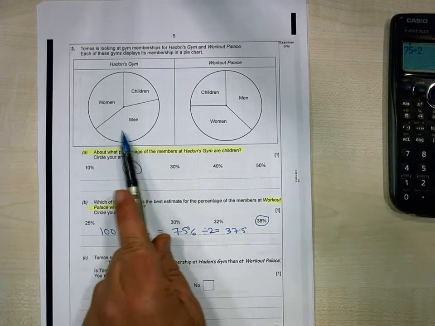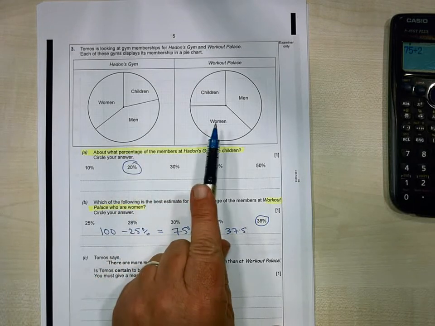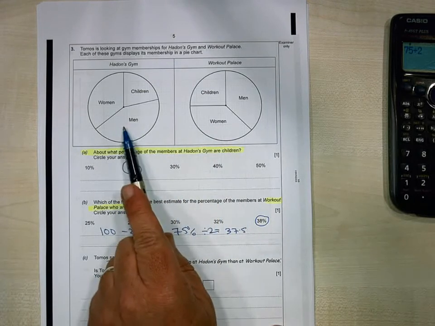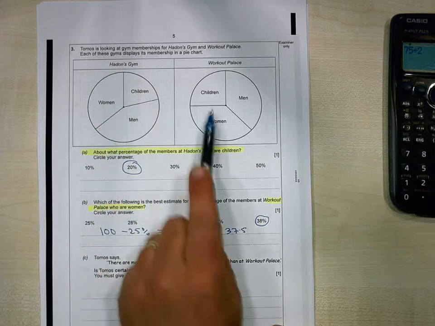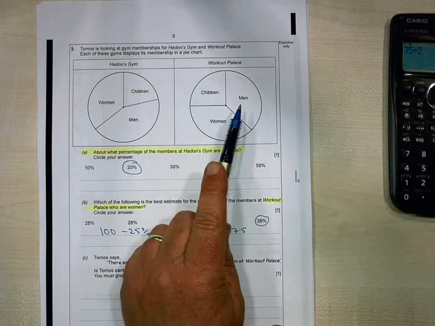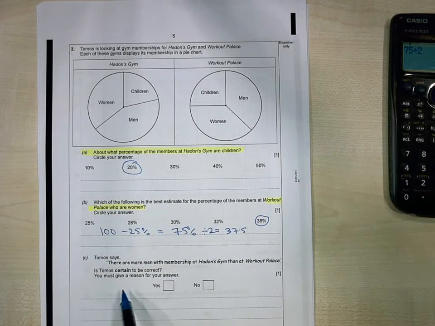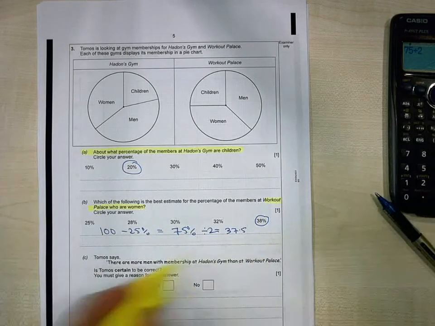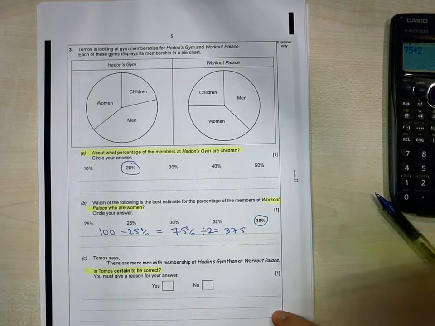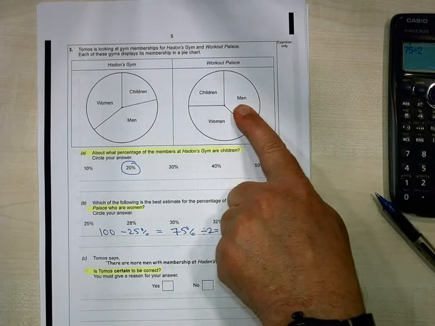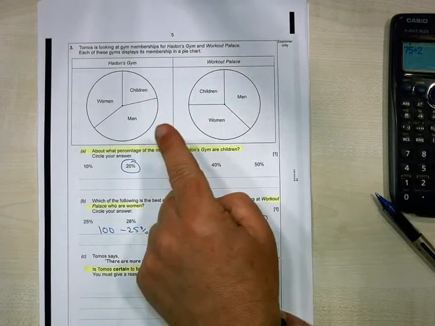You can only compare pie charts if you know how many people each pie chart in total represents. So because you don't know that, we can't be certain, because you may have 1,000 people going to Workout Palace and only 10 going to Hayden's Gym.